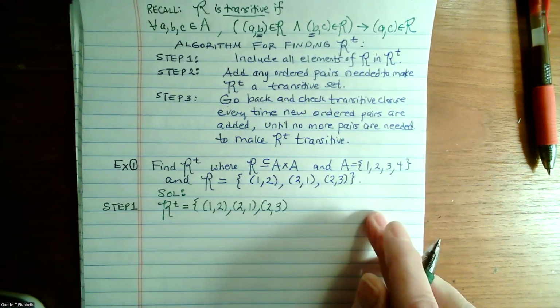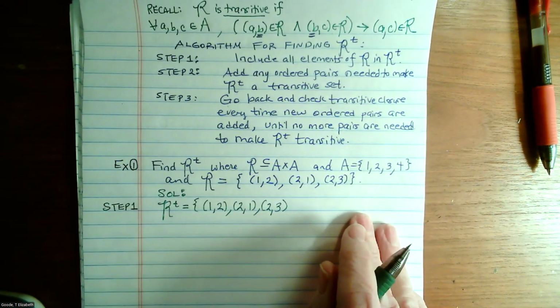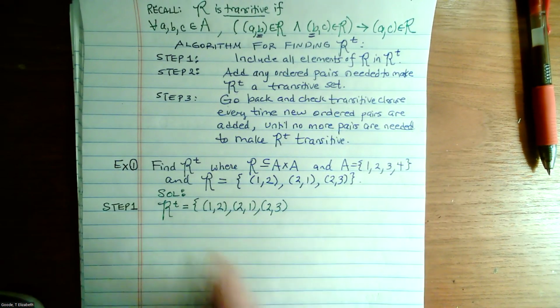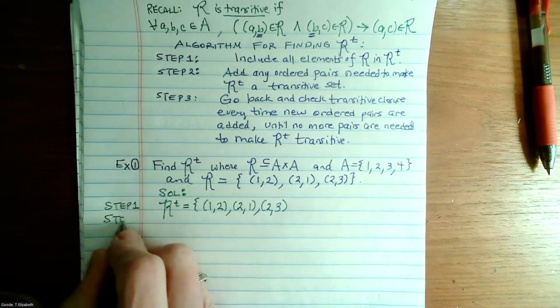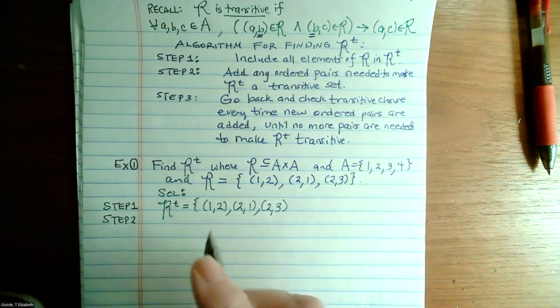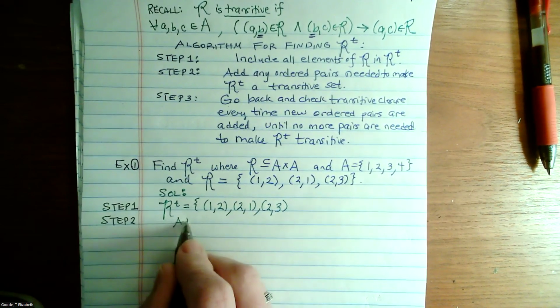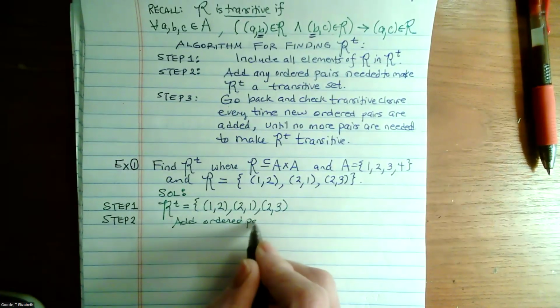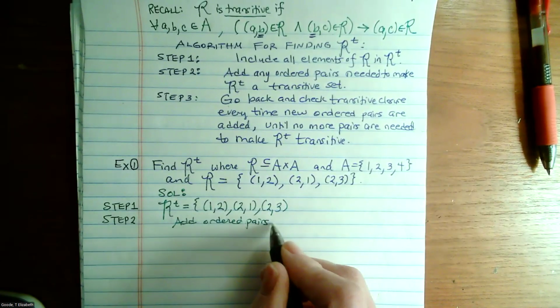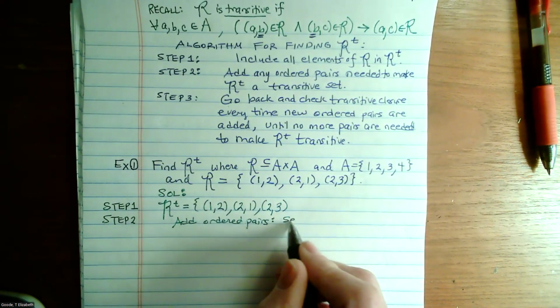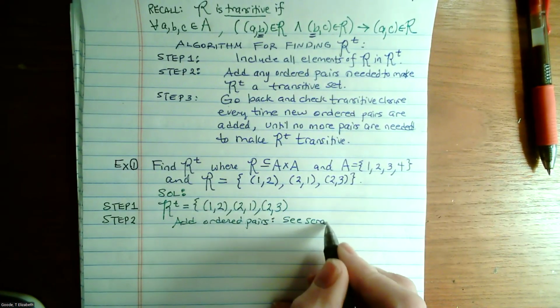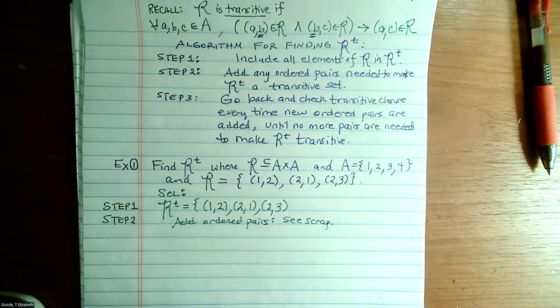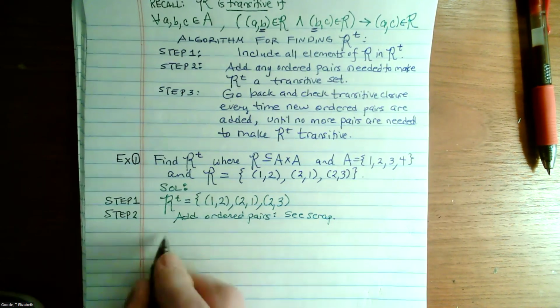But we're going to leave this open because we're going to look at step 2 and we're going to add ordered pairs to make it transitive. And we're going to use some scrap. Okay, so here's our scrap work.